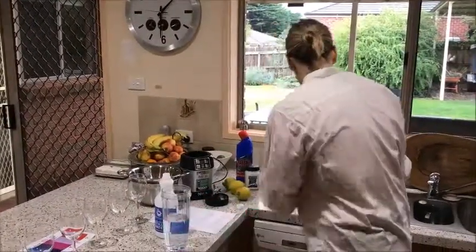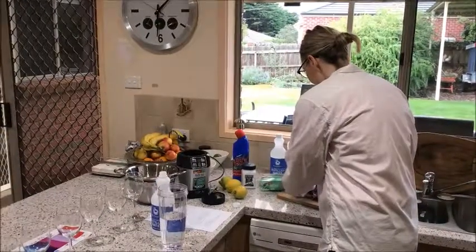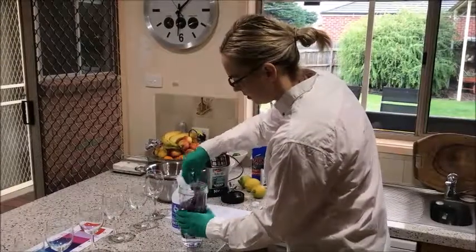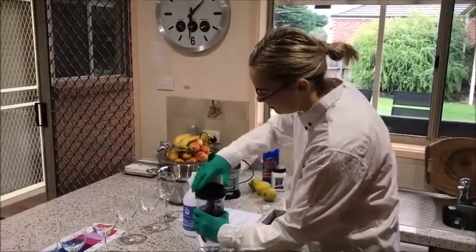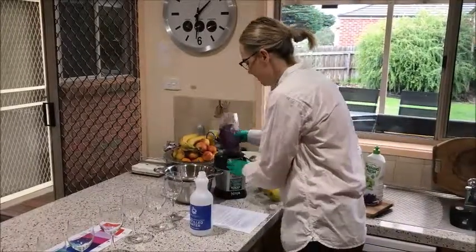So put the water in, the cabbage, and then blend it.